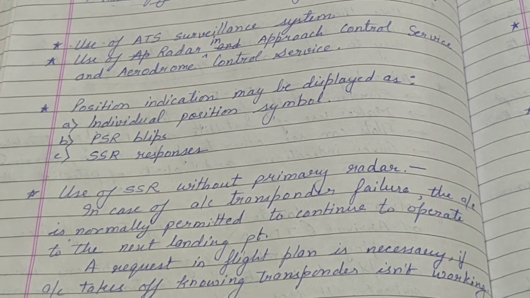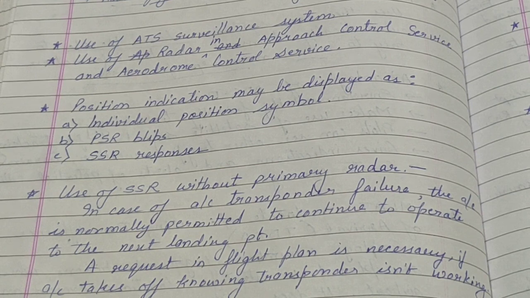Second point was for vectoring the aircraft, right, for helping them in navigation during cruise, climb, and descent phase also. Third point was, if the aircraft is experiencing a communication failure, in that case they will be providing certain separation or any other normal flow. If they have to carry on, they'll be suggesting that with the help of this radar instrument only.